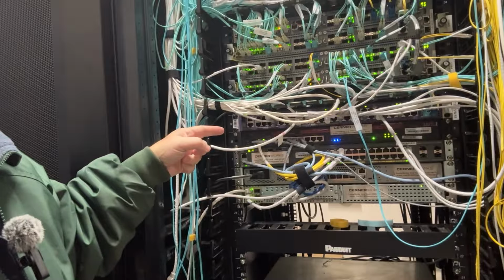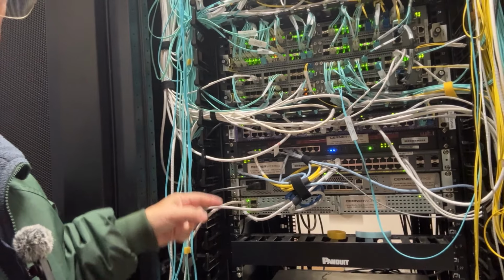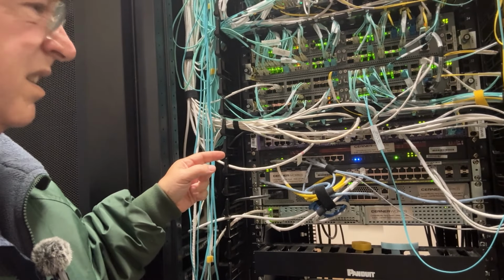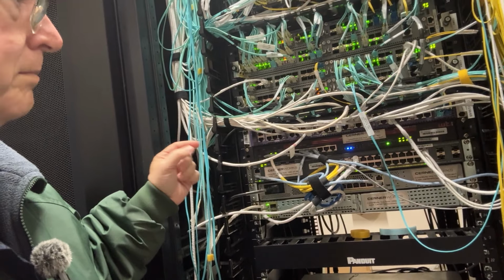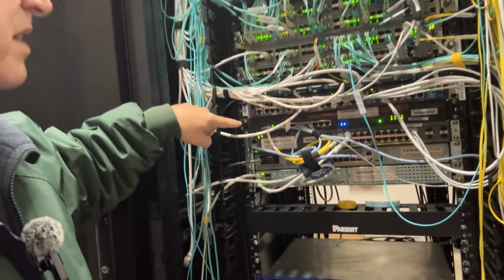Right down below that is the Cerner gear that gets us the secondary circuit out to Cerner, aka Oracle. So, and I think, what do we got in there? They've got this thing up here.